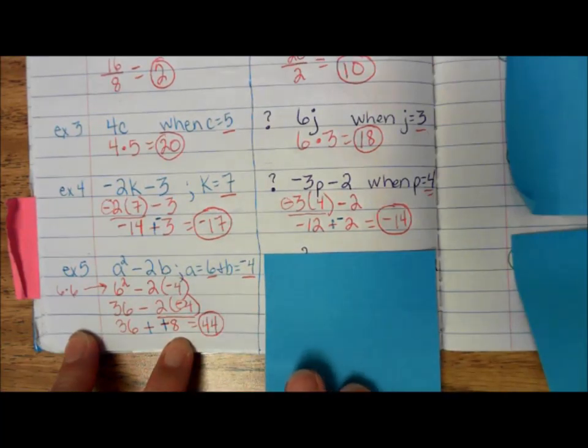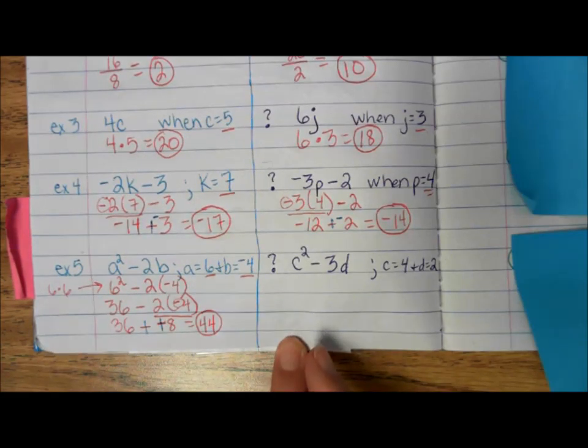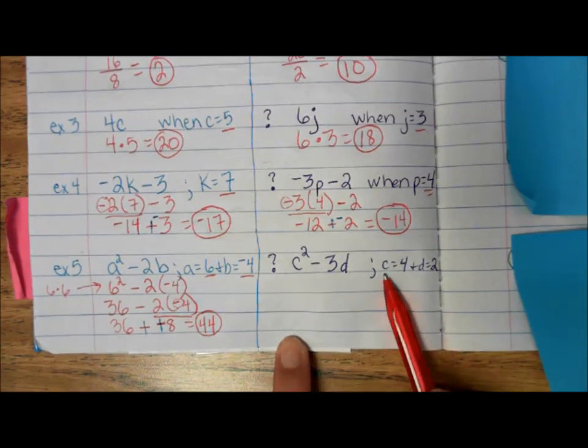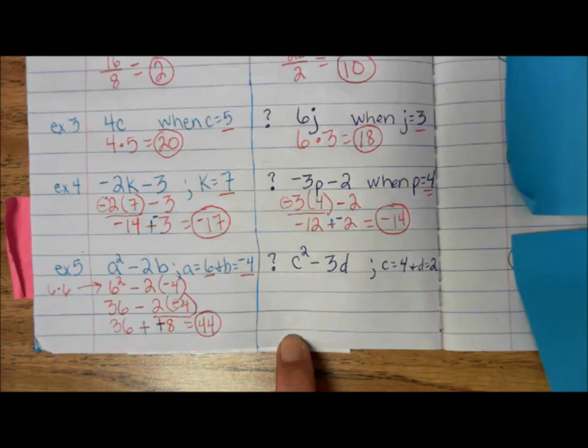All right, so using that example, go ahead and try this one: c squared minus 3 times d, where c equals 4 and d equals 2. Copy that down, push pause, and solve it.